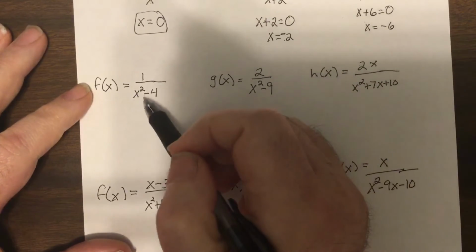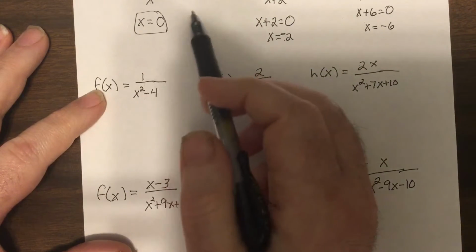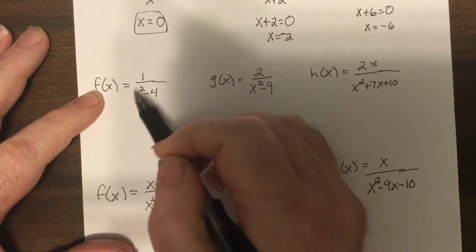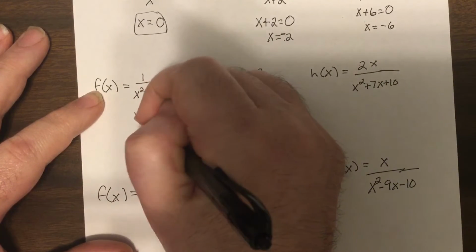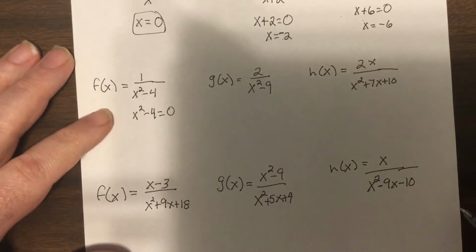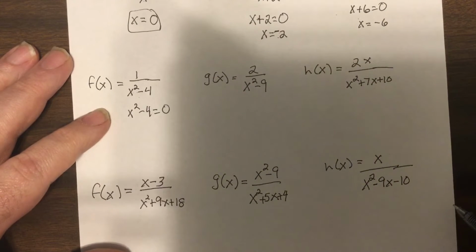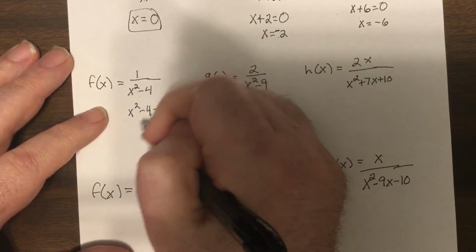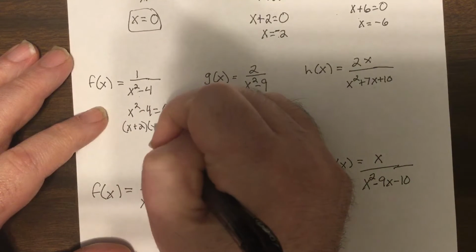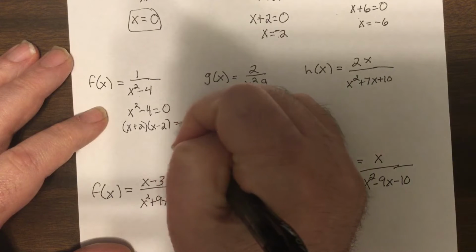Now, for these problems, it's still the same thing. The undefined happens when the denominator is 0. So what would I put in for x to get 0? So just set it equal to 0. Now, if you remember way back a couple months ago, factor it. So it'd be x plus 2, x minus 2.